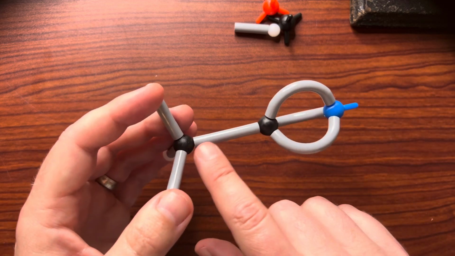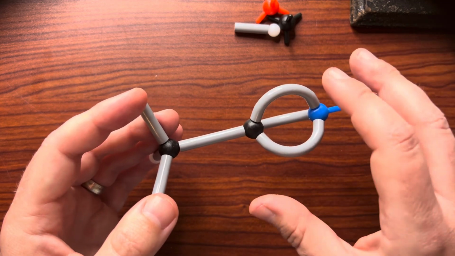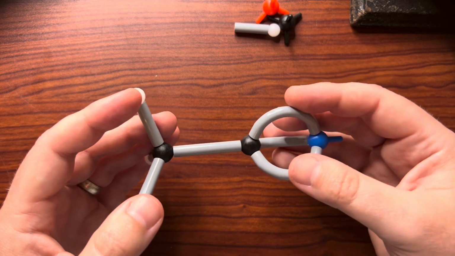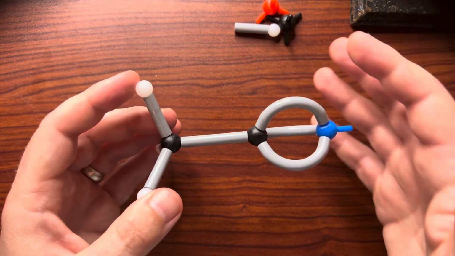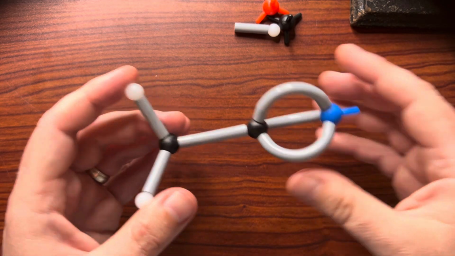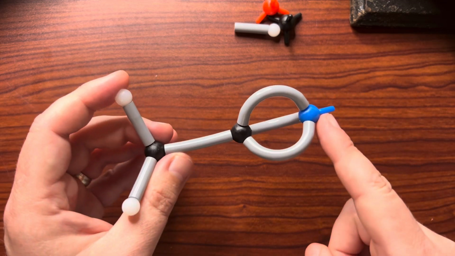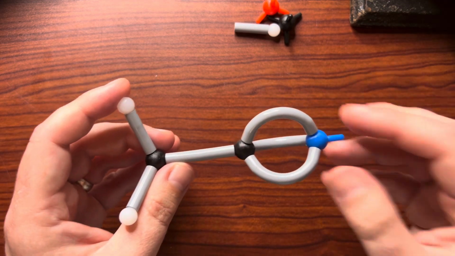So now we can use single bonds. We've made molecules with double bonds and now molecules with triple bonds. So those are all the types of bonds that you can use. And in this case, we also have a lone pair on this nitrogen, so we don't put anything there.